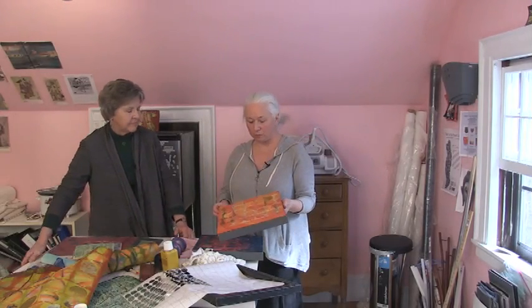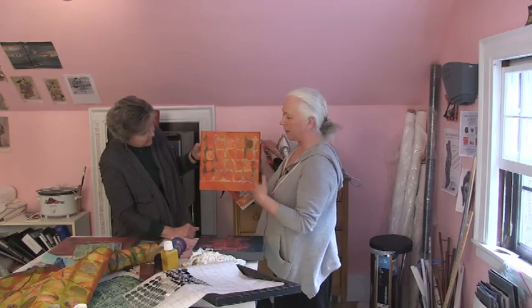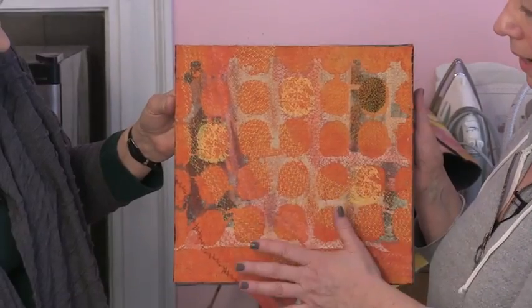Okay, so this is a piece that is 12 by 12. They started out as a series of sketches for me, sort of experimenting. And so these have all been dyed.